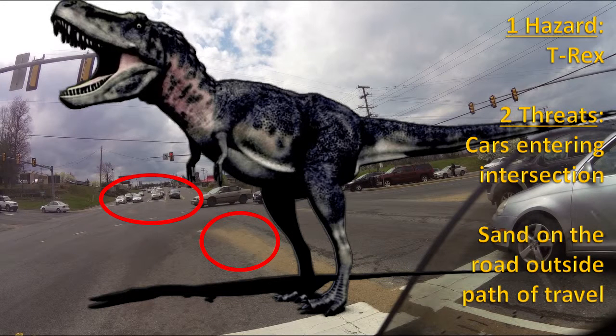I know most of you noticed the dinosaur. I counted that as a hazard. However, it was kind of a distraction. If you noticed the sand, give yourself a point. If you noticed that there were cars that could possibly go into my path of travel once I got the green light, give yourself another point.